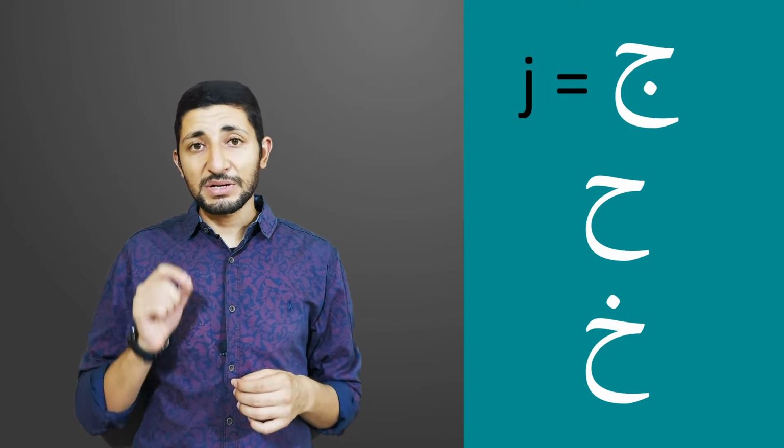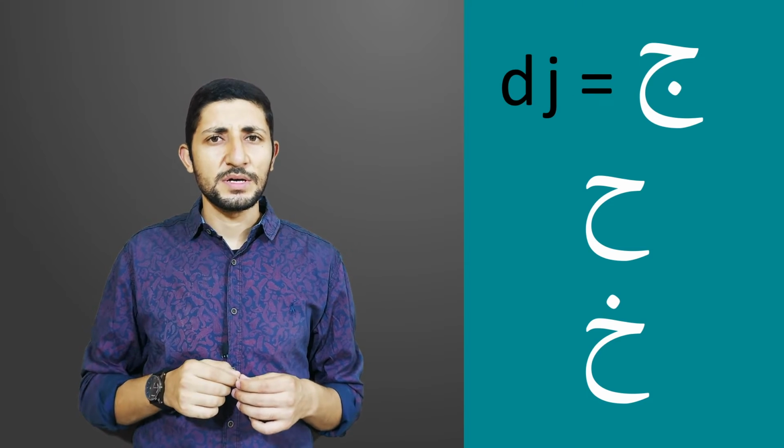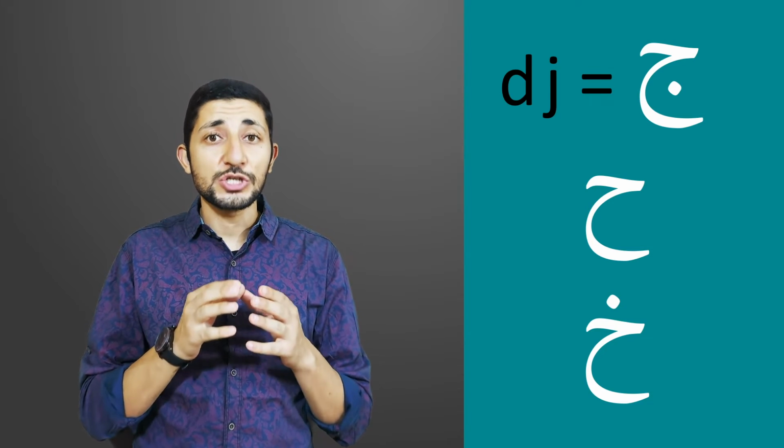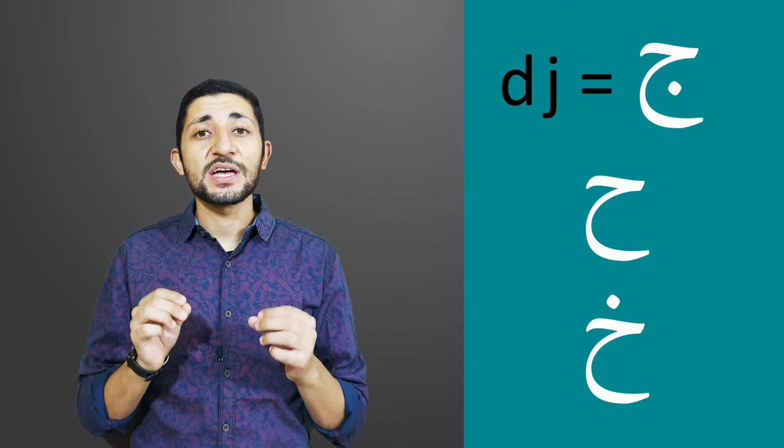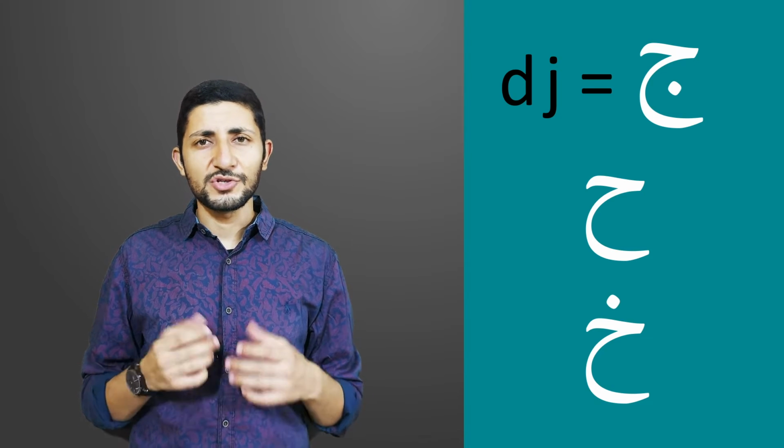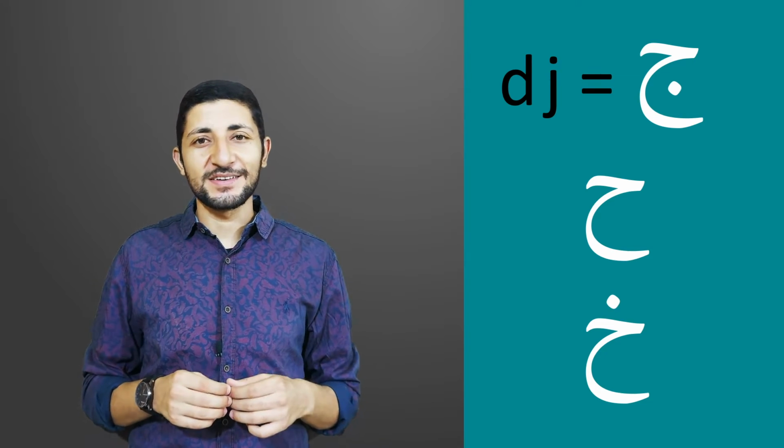The second group contains three similar shaped letters. You need to concentrate here because their sounds are unique. The first one, we pronounce it as J. When you hear it for the first time, you might think it's just the English J sound. But here is a tiny difference: we add a slight D before the sound. So instead of saying J, we say DJ. Just remember it with DG.